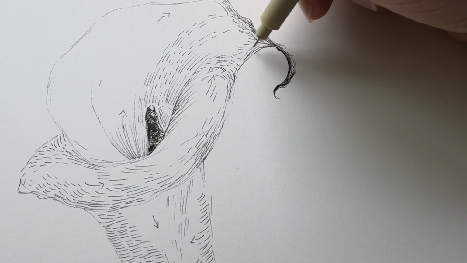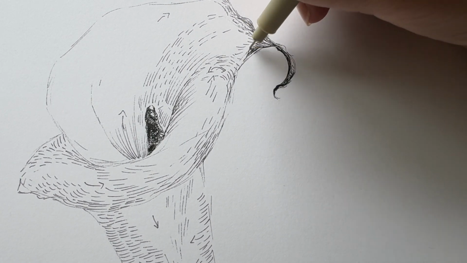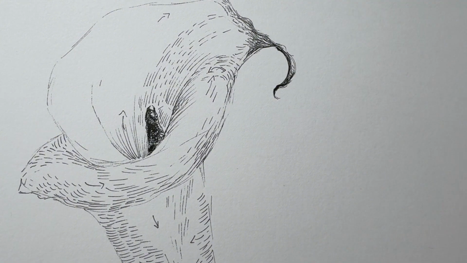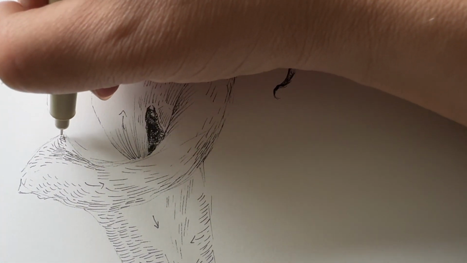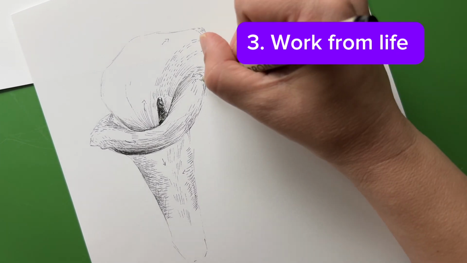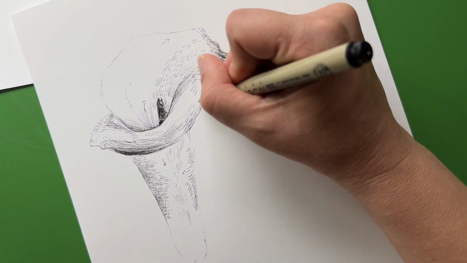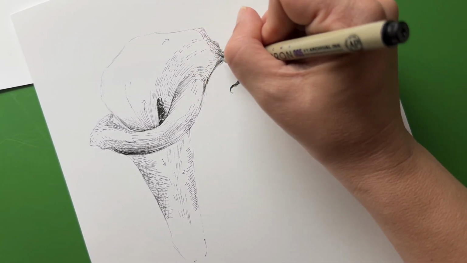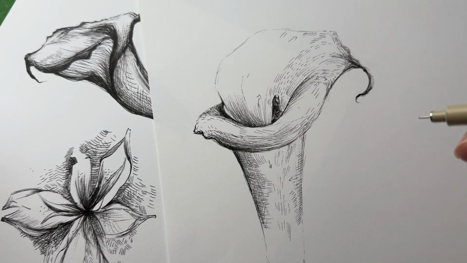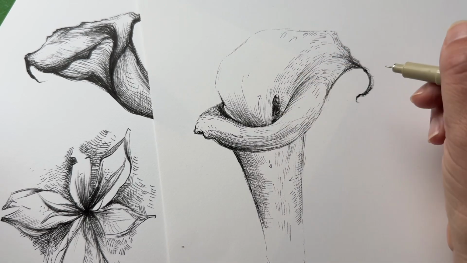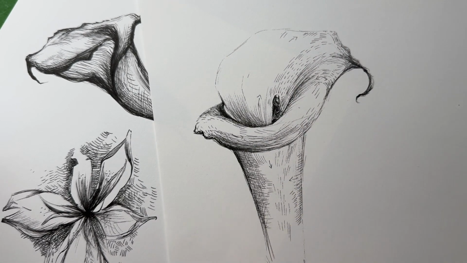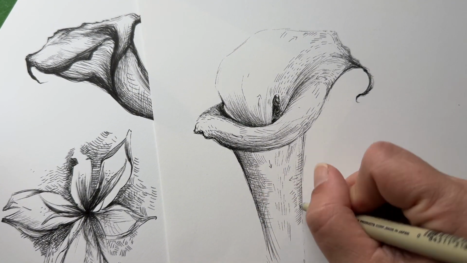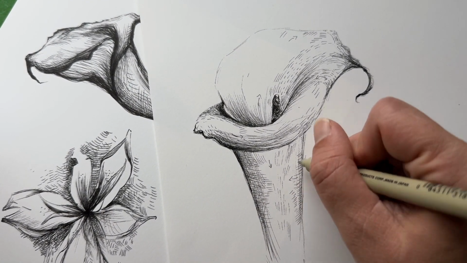And so really look observationally at the details in that object to make sure that you're getting the type of texture that it has. So I really recommend working from life. If you can actually get a flower and draw it, it's much better than drawing from a photograph. The reason is that sometimes it works okay with a photograph if you have a really clear photograph, but a photograph already is flat. It's already a two-dimensional object because it's a photograph, obviously. Whereas when you're drawing from an object in space, you're just going to have a lot more detail. So if you can do that, that's the best thing to do.